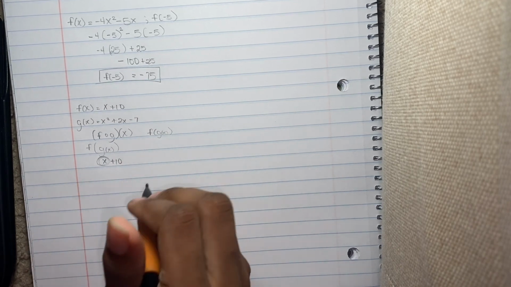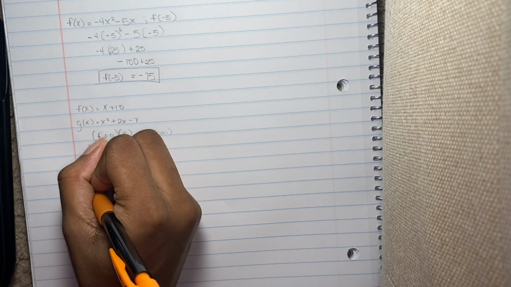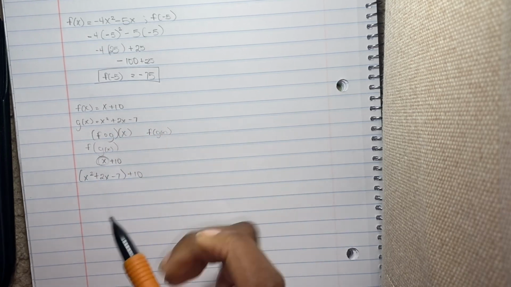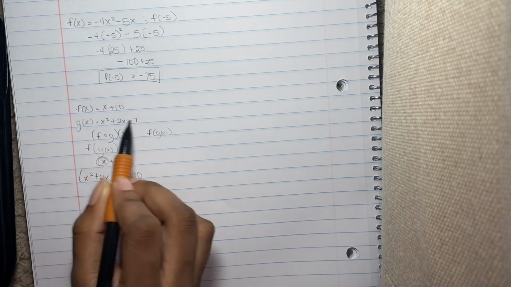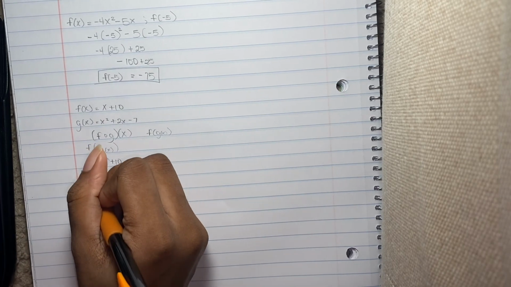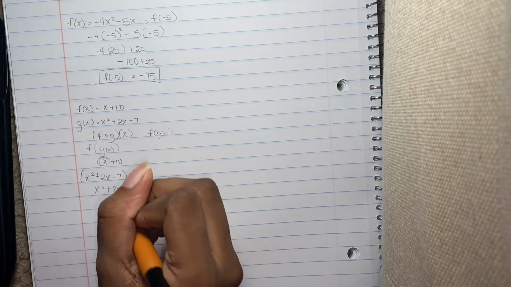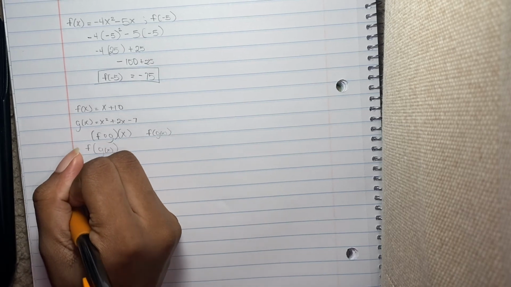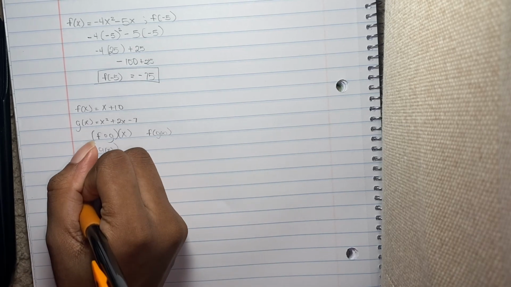So x squared plus 2x minus 7, plus 10. I saw x and replaced it with g of x, and then plus 10. So your answer will be x squared plus 2x plus 3, and that is your f of g of x.